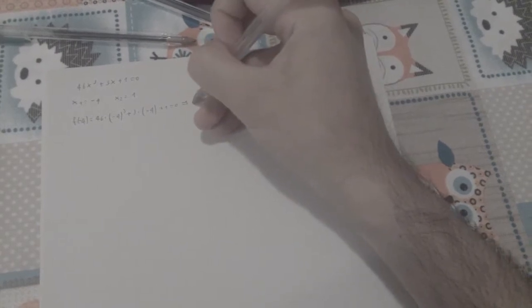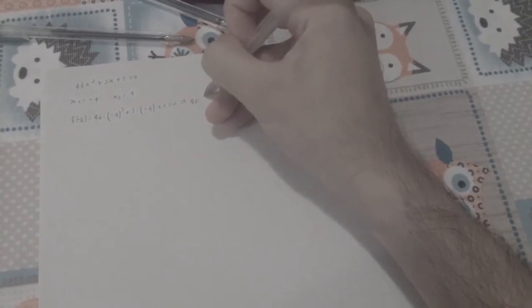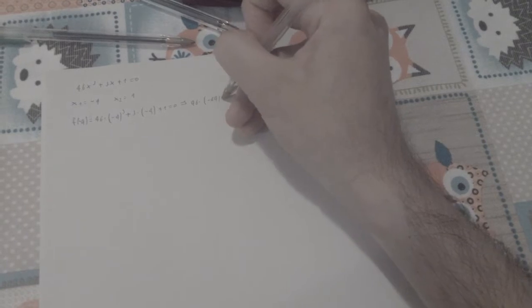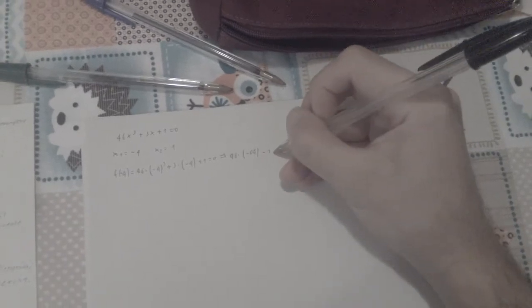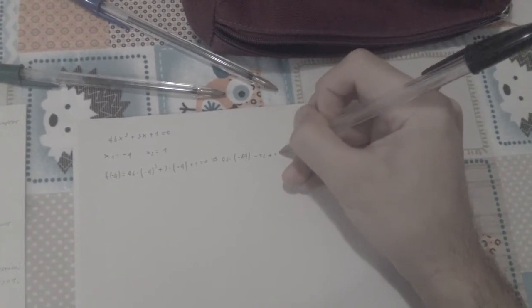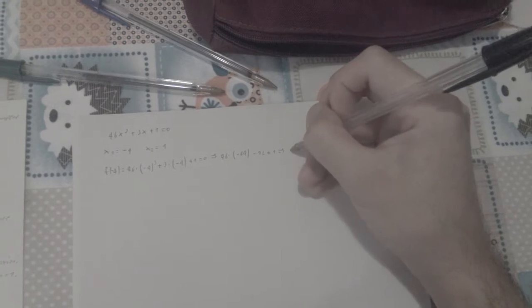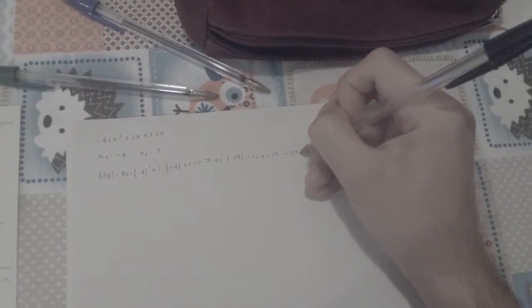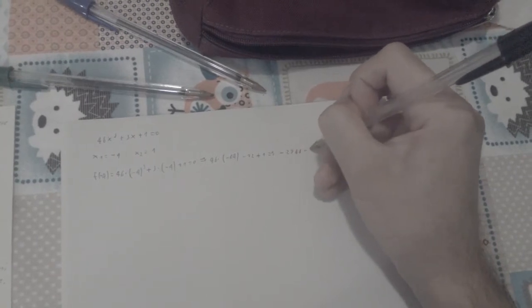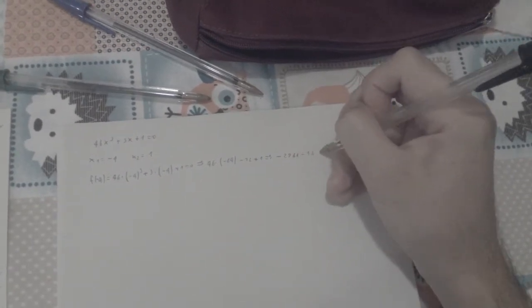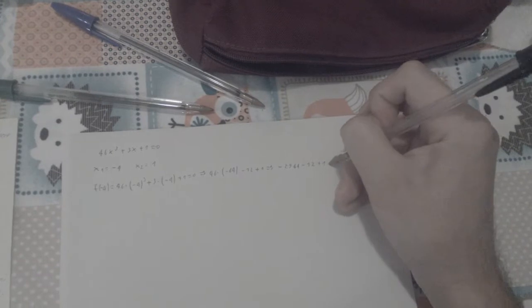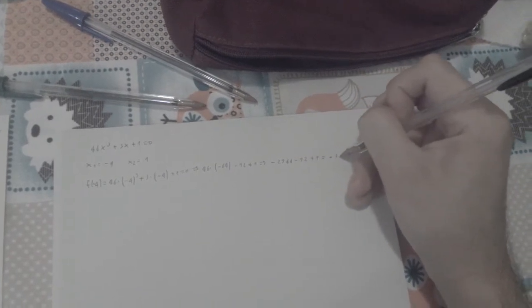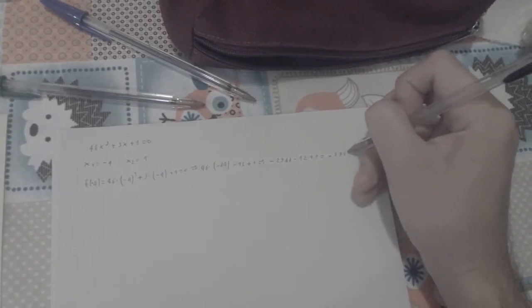This is going to give us 46 times -64 minus 12 plus 1, which is 2944 minus 12 plus 1, so -2955.